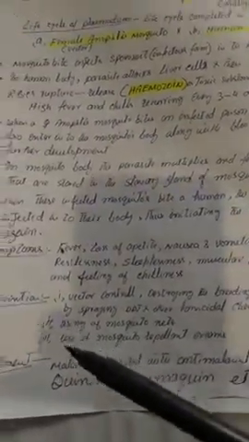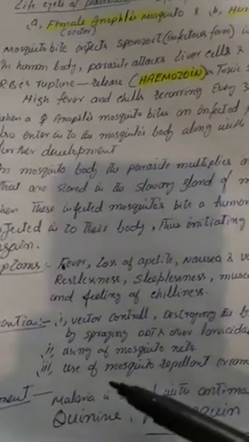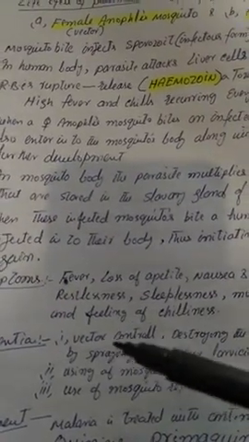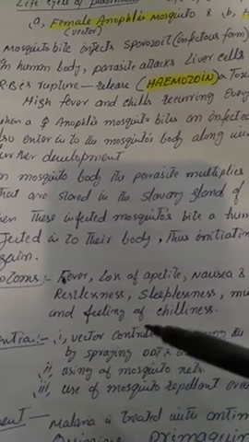So far as the prevention of malaria is concerned, prevention is done by controlling the vector. Now how can we control the vector?